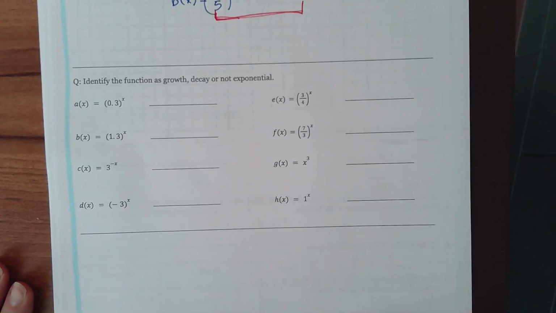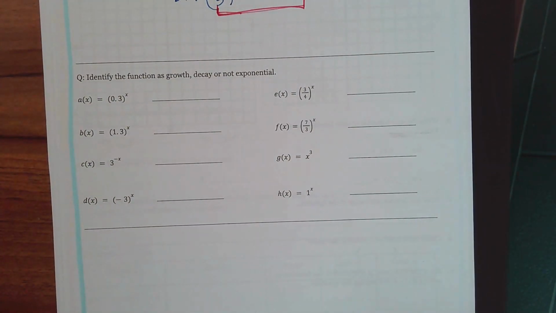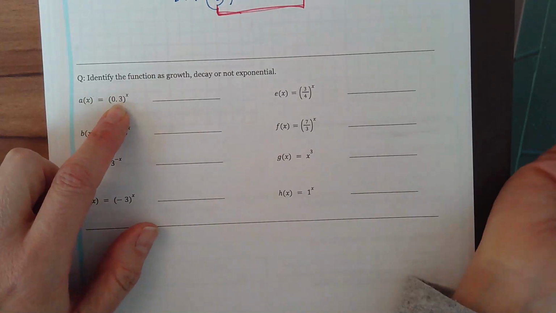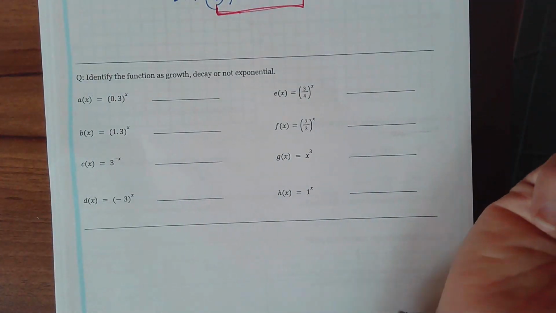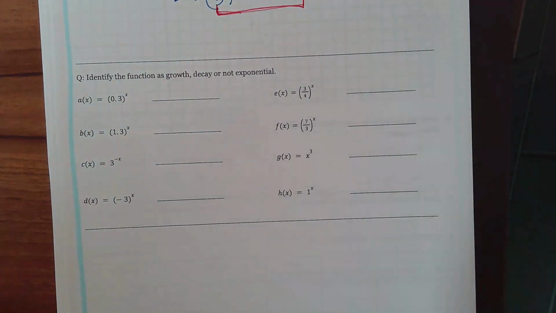All right, so let's look at growth versus decay or not exponential. So 0.3 to the x. What I would probably have you do here, if you don't mind, is pause the video, answer these questions, just put growth, decay, or neither, and let's see how you do on this, on your own.